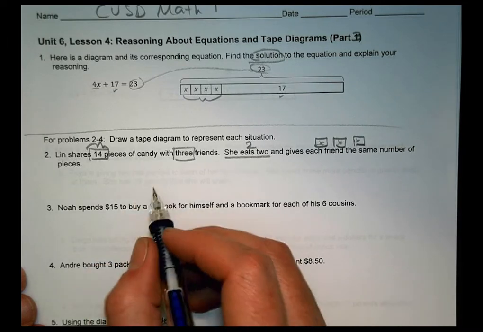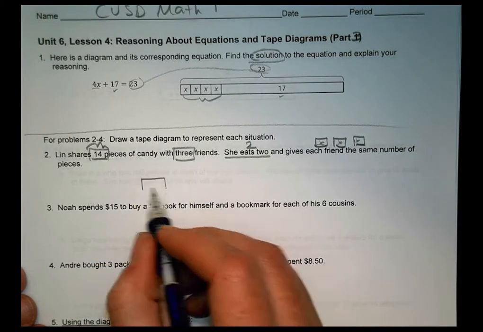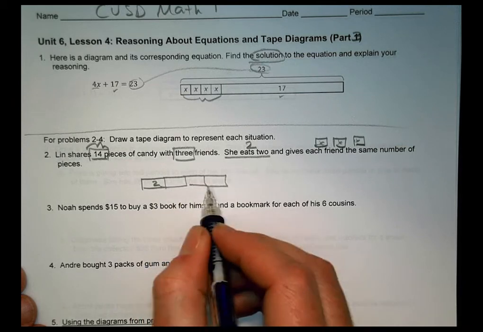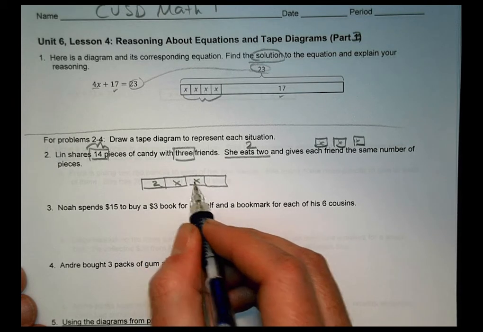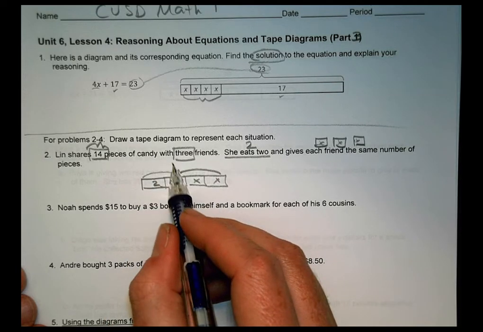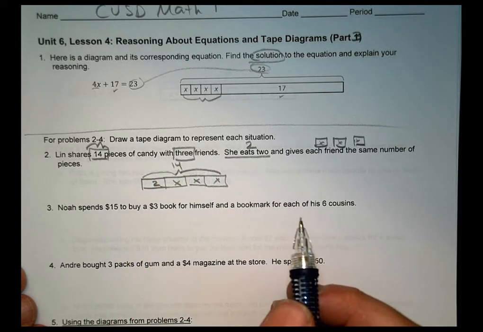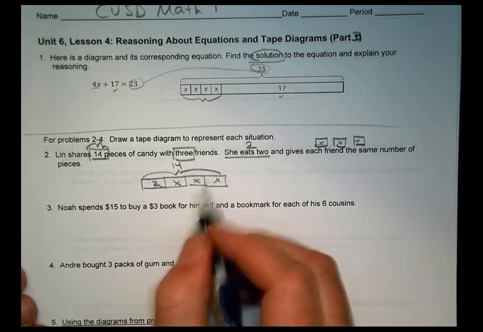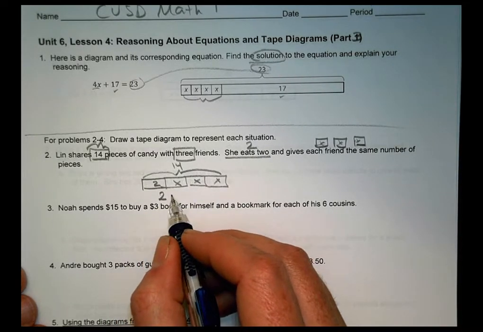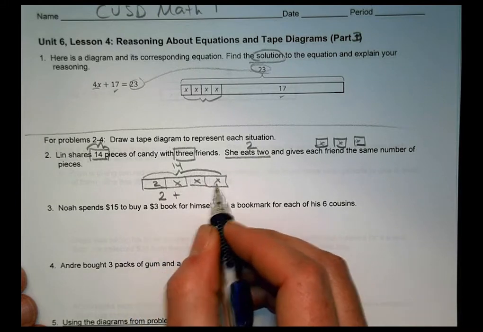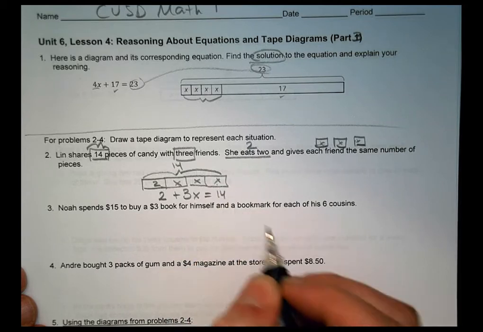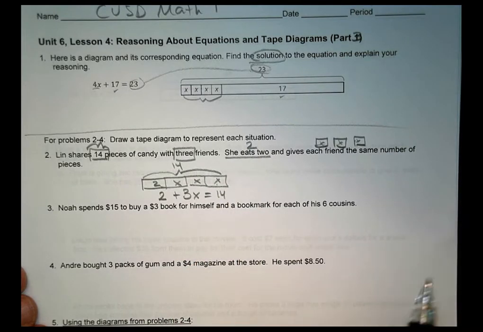So for this tape diagram, we know that Lynn is going to have 2, and she has 3 friends she's sharing with, so they each get some amount, and all together there are 14 pieces of candy. Alright? So if you were to write this as an equation, what would we say? We would call this 2 plus 3 groups of x equals 14, and we'd solve it from there.